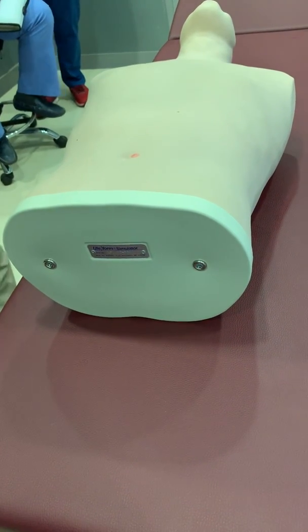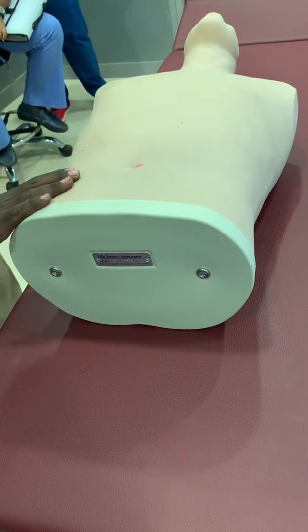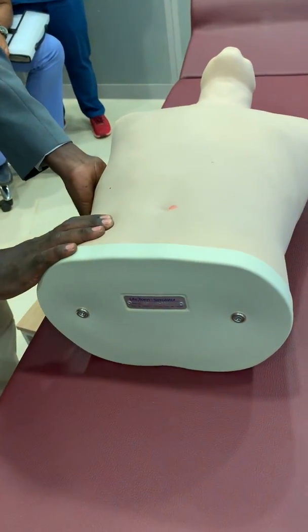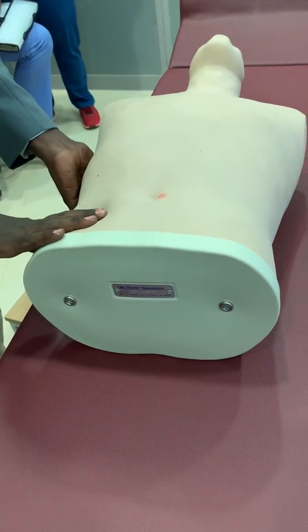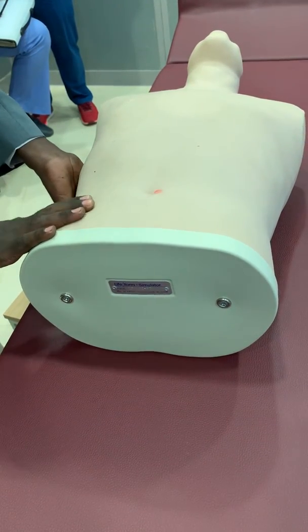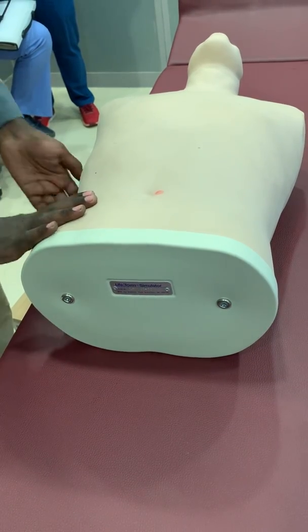The organs you should look for are the liver, spleen, and kidneys, okay? To palpate the liver, you have to start from the right iliac fossa and ask the patient to take a deep breath. Press here, and the patient should take a deep breath, okay? Usually the liver moves down with inspiration.